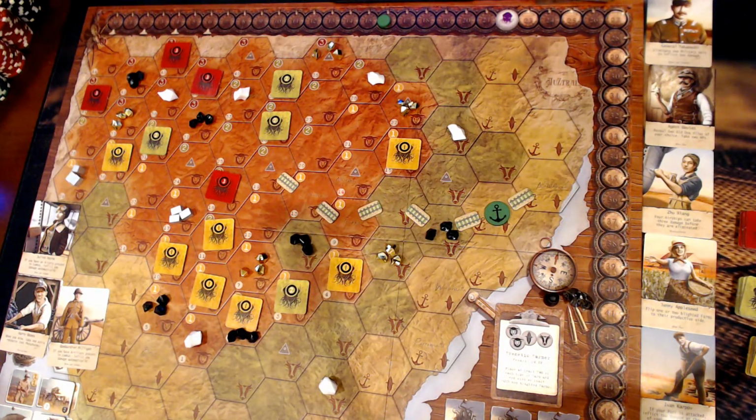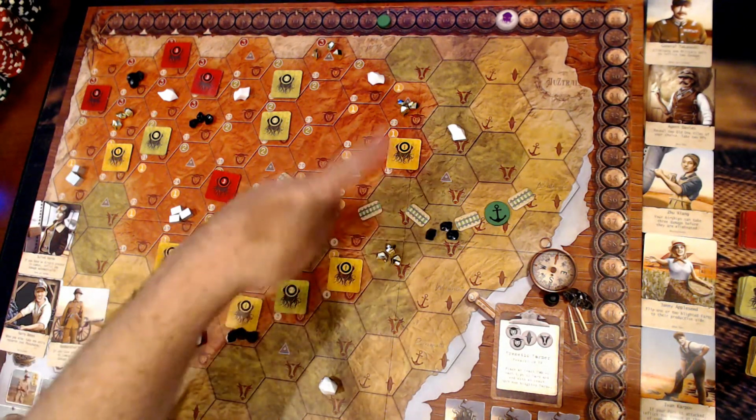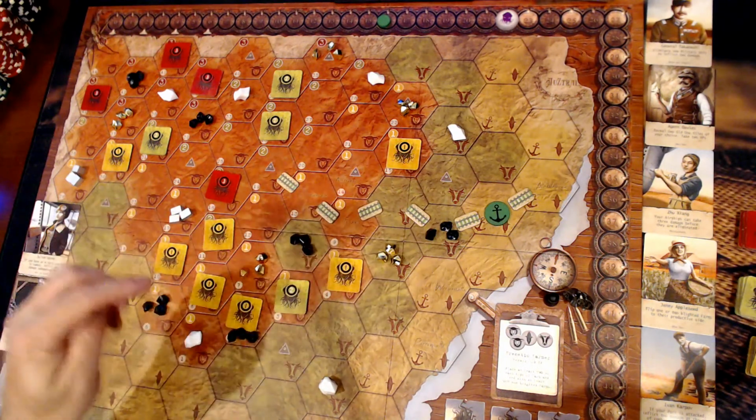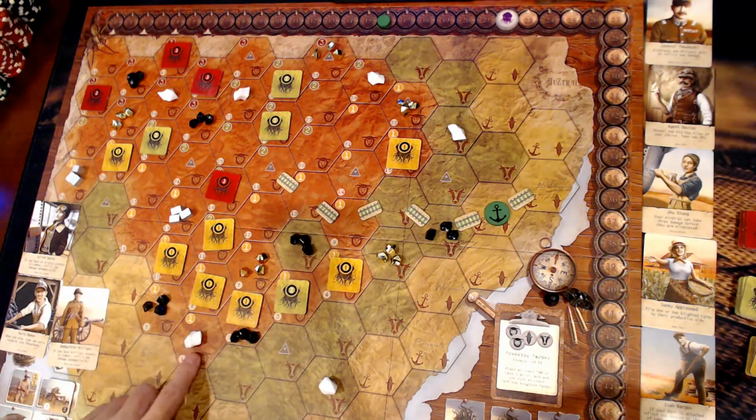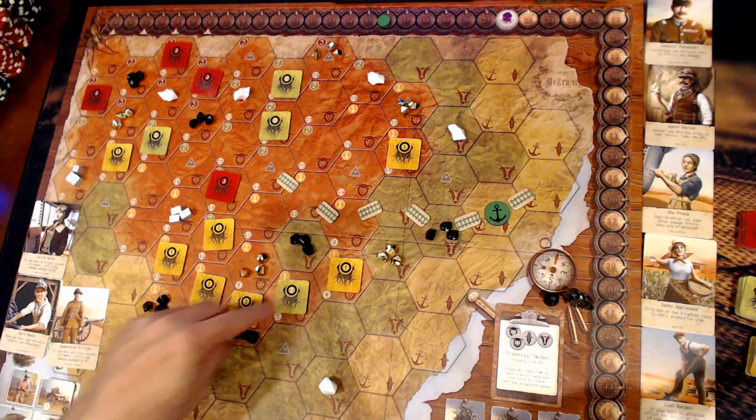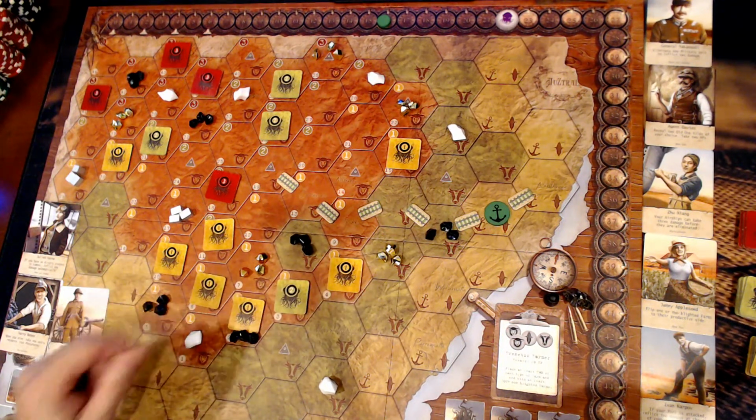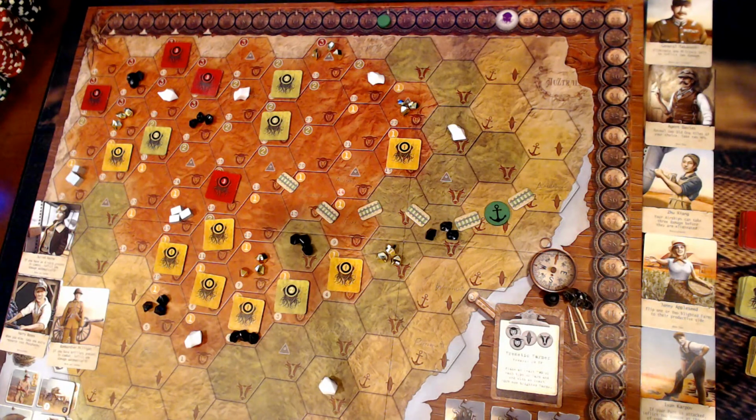I think what we're going to do is we're going to start attacking some enemies here. So let's start clearing out some of this. I don't know. When we reveal, it's going to be right this way. Okay, so we're going to go ahead and have a combat, I think. Are we going to do that right now?